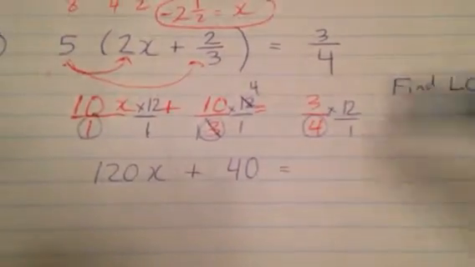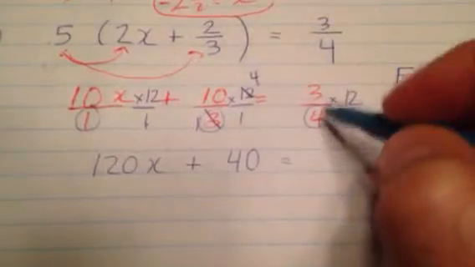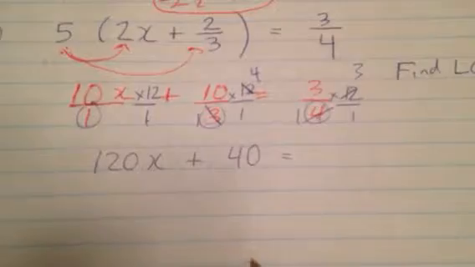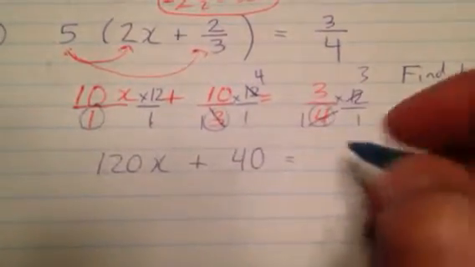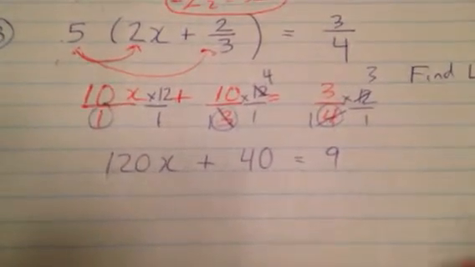And that equals 3/4 times 12. But now here's the bikini numbers, 4 and 12. 4 and 12 both divide by 4, so that's a 1, that's a 3. Now we multiply tops and bottoms. 3 times 3 is 9 over 1. 9 over 1 is 9. So there we have it. We've changed all the fractions. We've gotten rid of them. Now we've just got whole numbers, which is what we want.